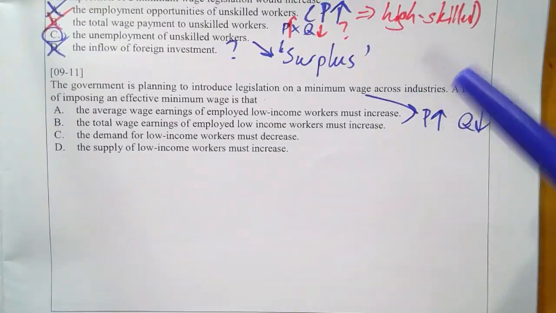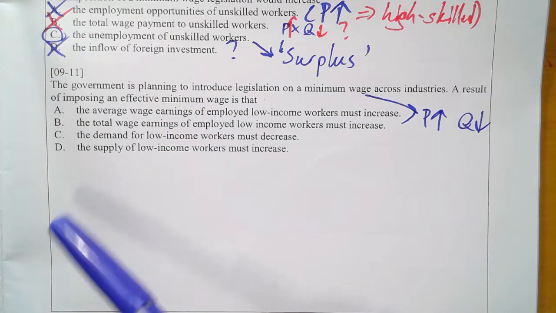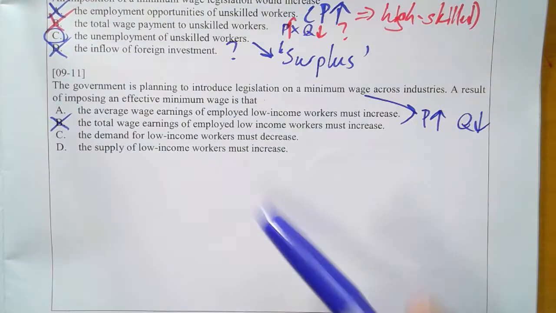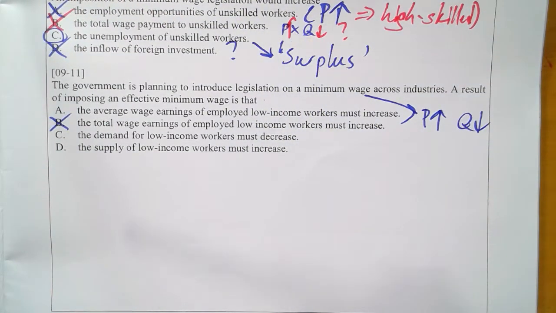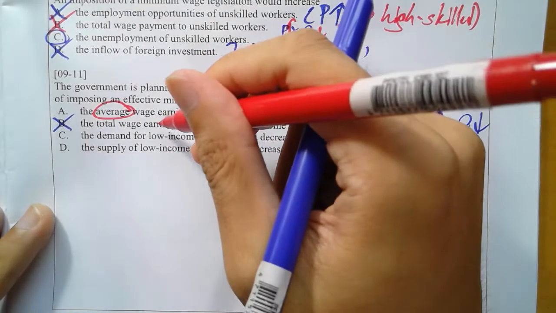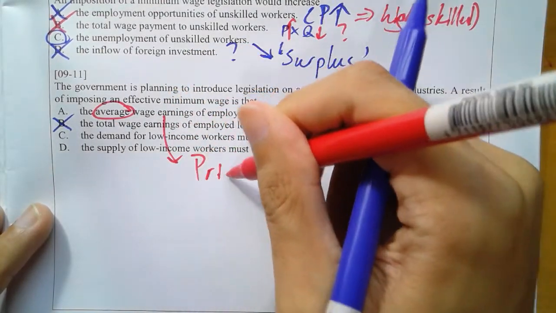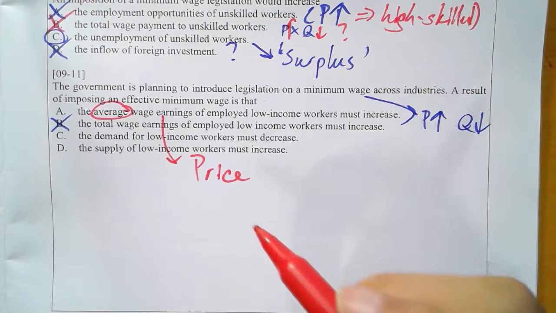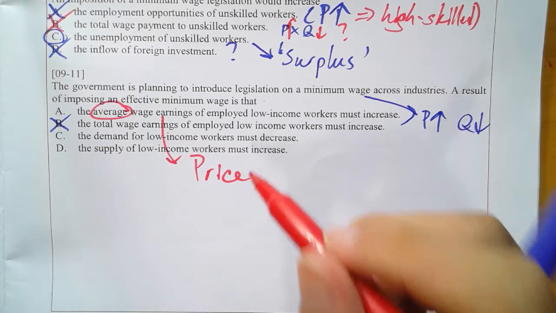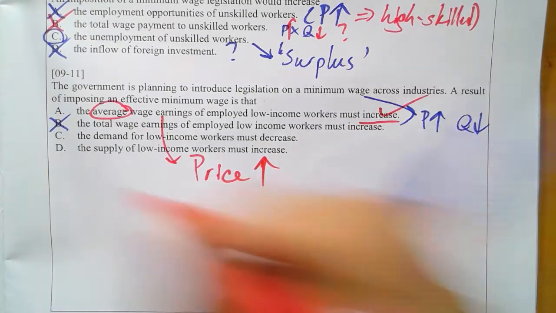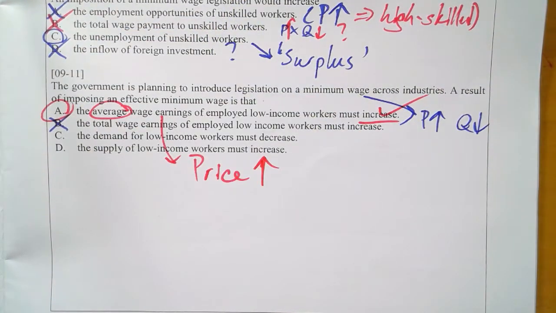Okay? 係咪啊？嗱 as a result of imposing effective will be that. Now, very funny. Total wage earning must increase. We just tackled that. 係咪啊？ P 升 Q 跌啊嘛。Now, the funny thing here, average wage earning. What is average wage earning? It is exactly our price. 我哋頭先講個 price 咯，係咪啊？ Now, with a price floor, price should increase. Therefore, average must increase. This is by definition true.